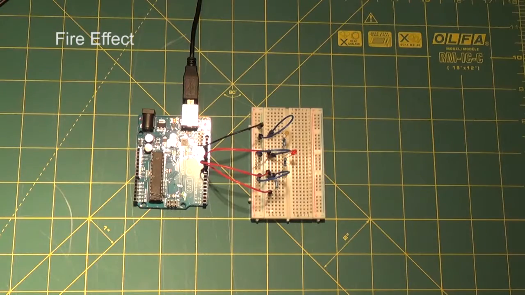The final sketch is for the fire effect. Again, it uses the random function to generate the values to be written to the pins, but as there are no RGB values involved, it was a much simpler project to code.